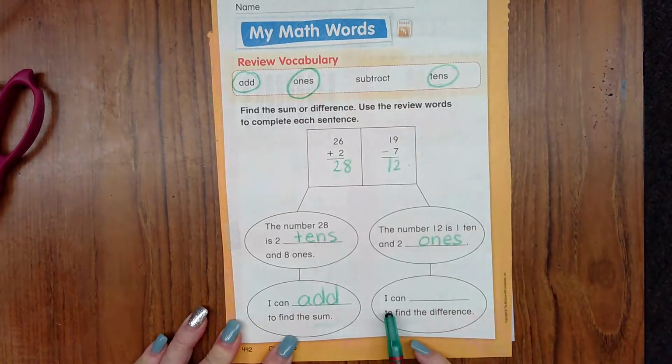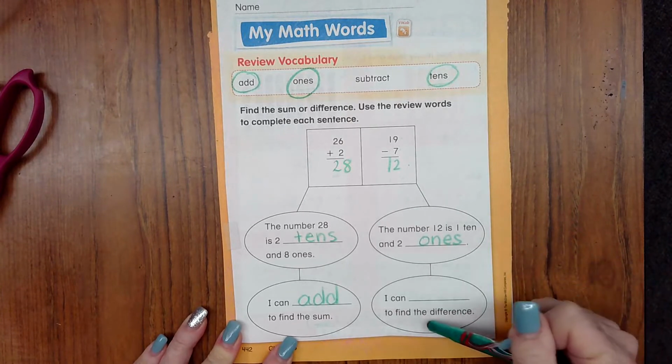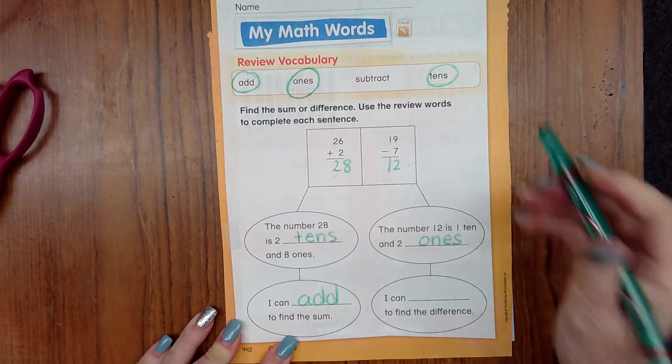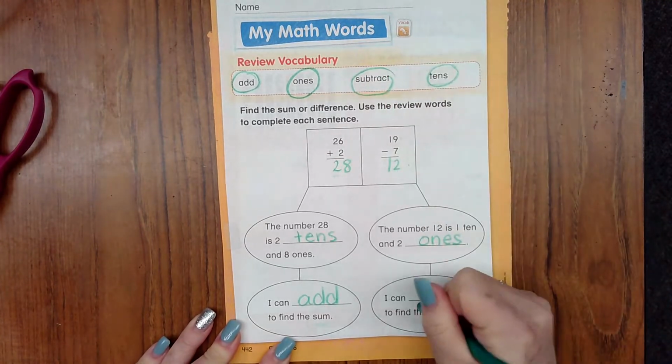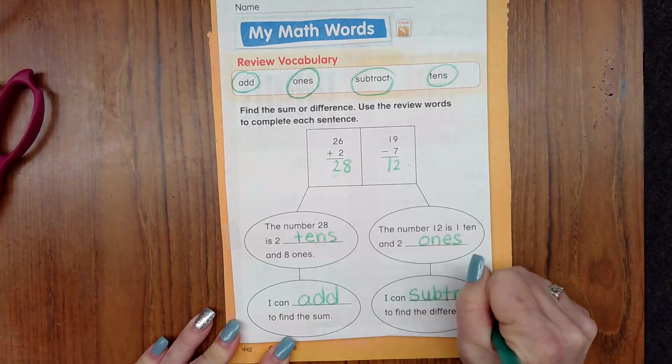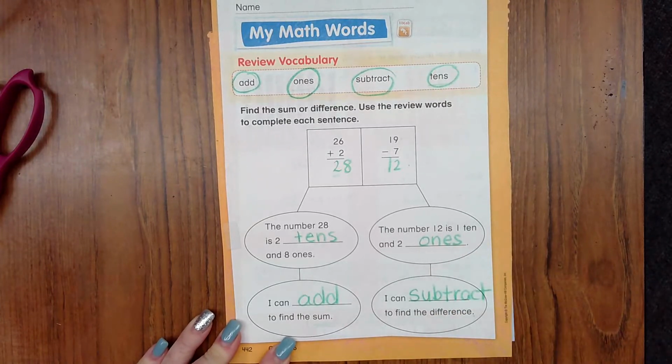Okay, and the last one, I can blank to find the difference. Difference is the answer to a subtraction problem. So I can subtract. There you go. Those are the words you need to know for this chapter.